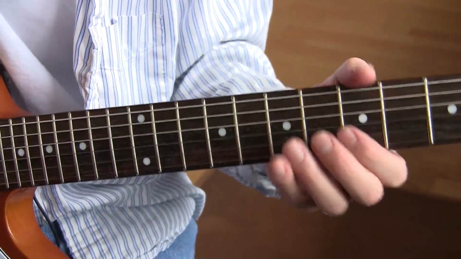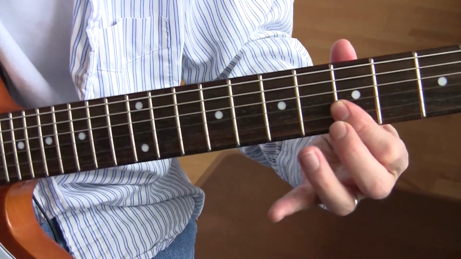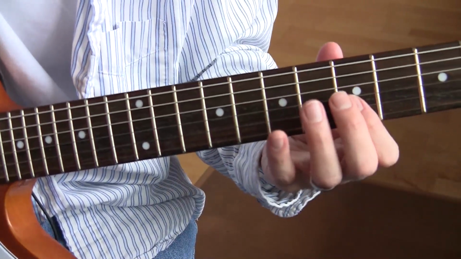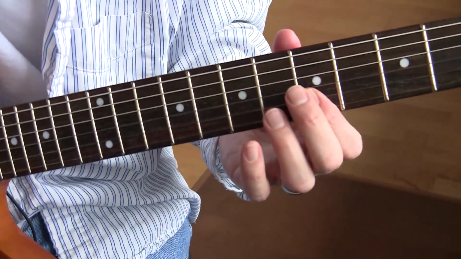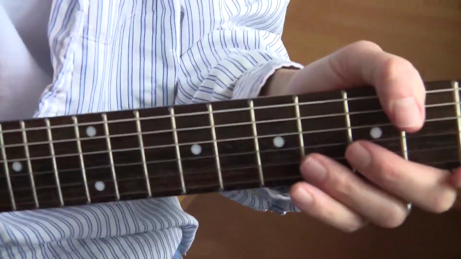And he changes this up all the time. Something like that. You can change it up. There's no right way to do it. Edge changes it every time. But let's go through what he's doing there. Okay.